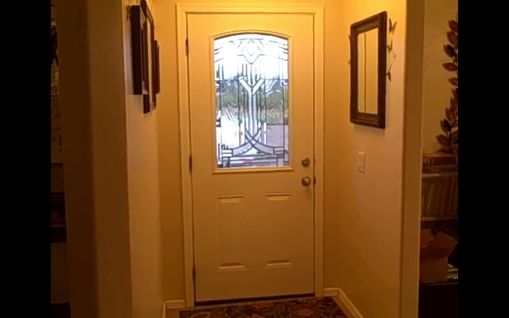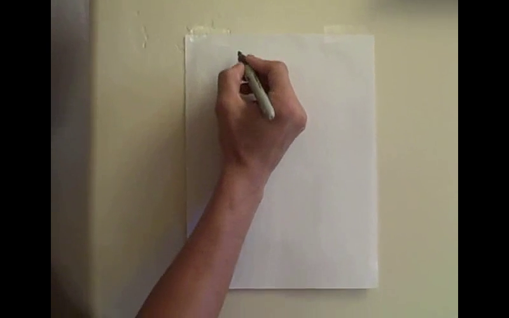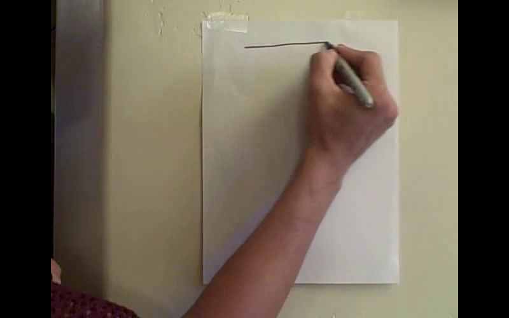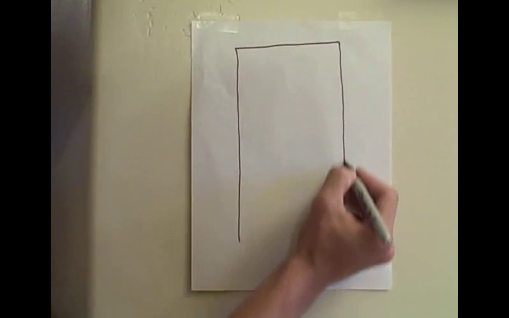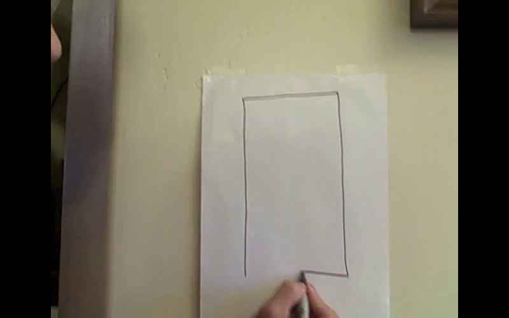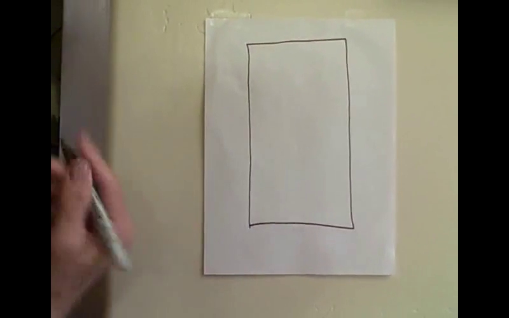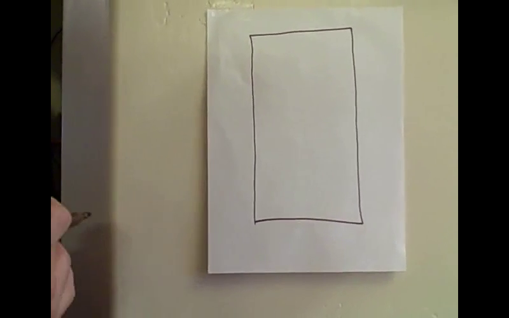and let's go ahead and draw a picture of it. The first thing we're going to do before we get to measuring is draw a picture of the door. So on the paper in front of you, go ahead and draw a rectangle. This is my door, the actual whole door.